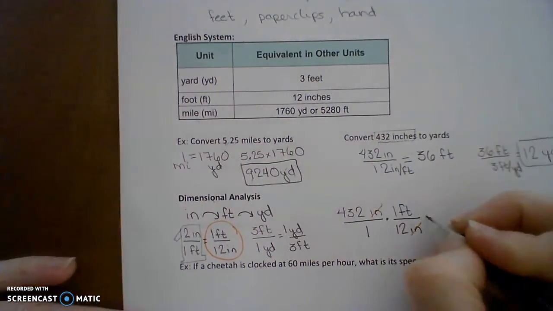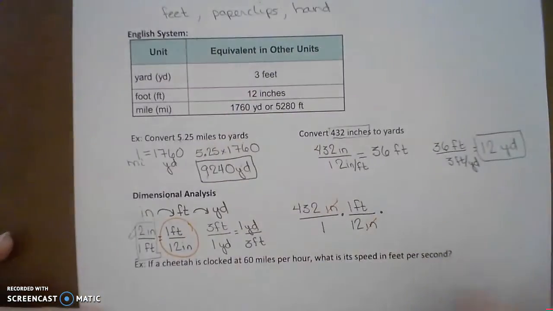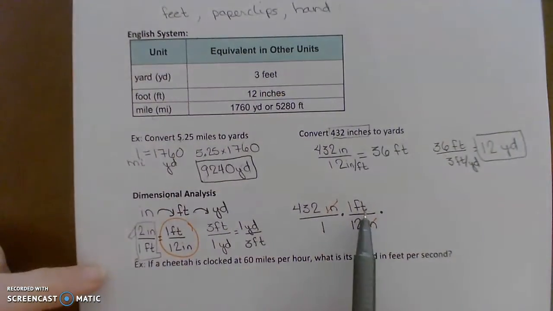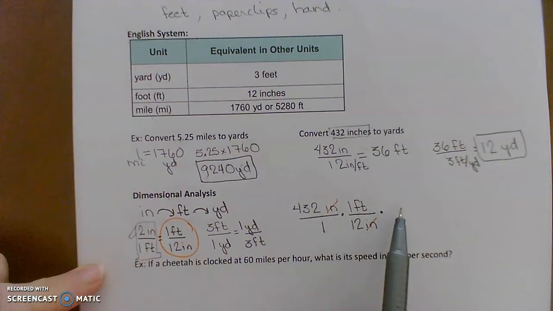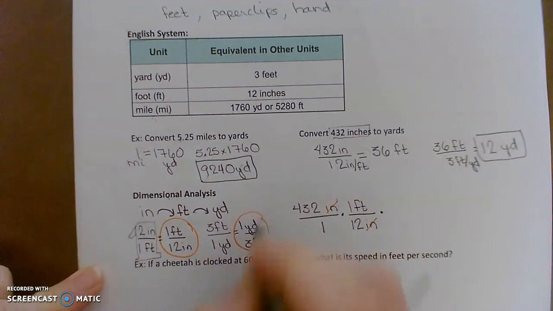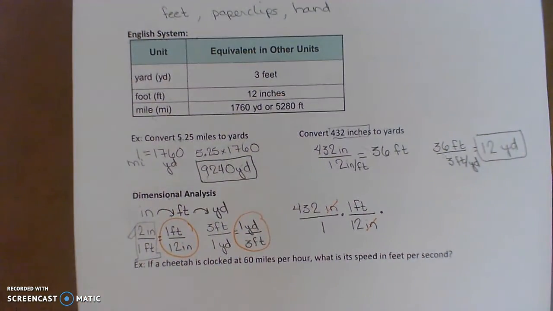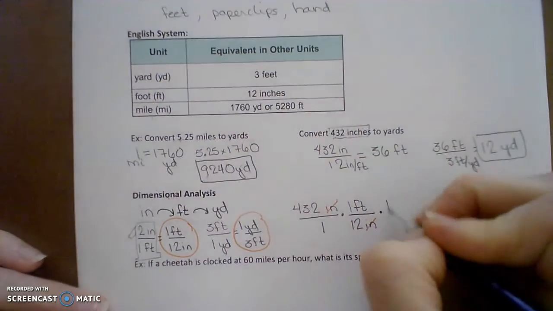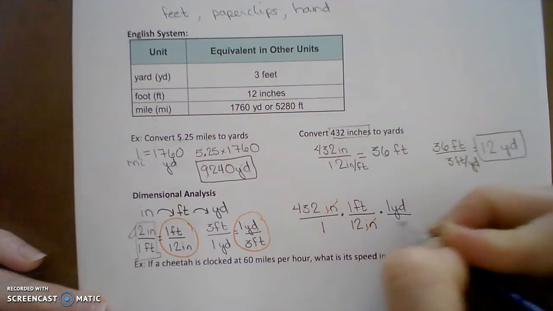And then I'm going to also multiply by the next conversion factor that'll take me from feet to yards. So since I need to cancel feet, the fraction that I'm going to multiply by will have to have feet in the denominator. So looking at these 2 choices, only this one, 1 yard over 3 feet, has feet in the denominator. So that's the one I'll multiply by, 1 yard over 3 feet.